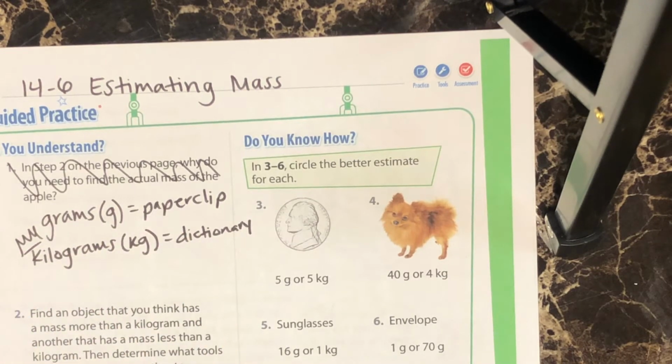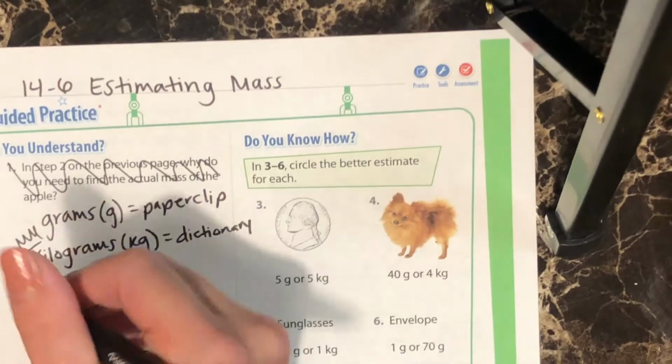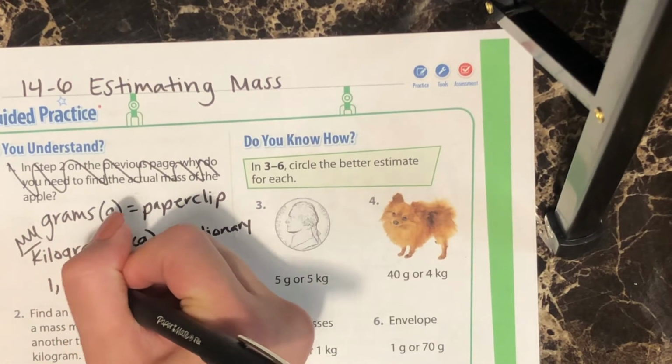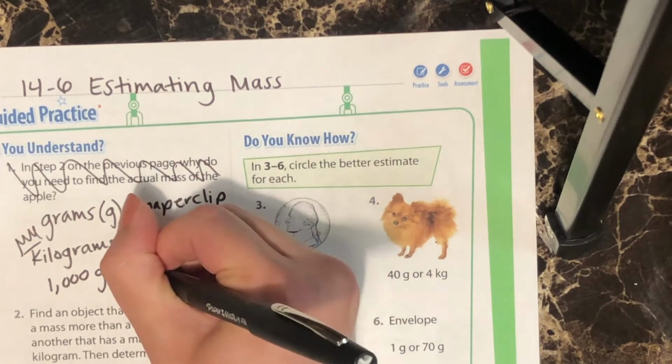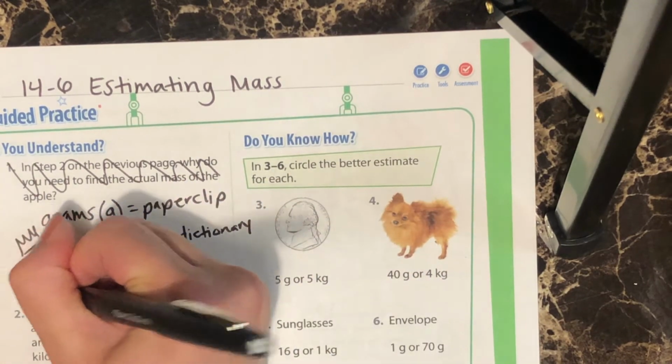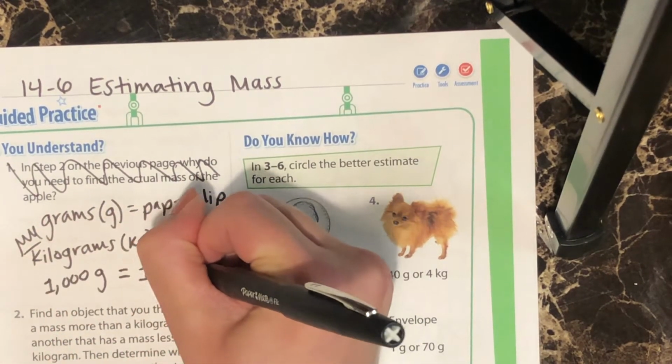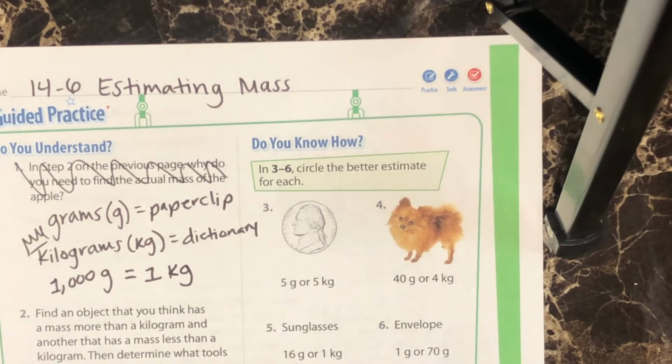And then the other thing that I want you to keep in your mind for this lesson and for the next lesson especially is that 1,000 grams weighs the same as 1 kilogram. Okay, so that means 1,000 paper clips would be about the weight of 1 dictionary. So that's an important unit of measure for us to think of, okay?